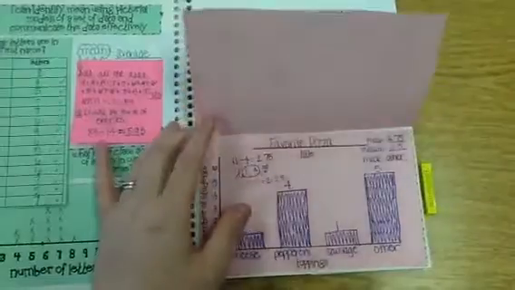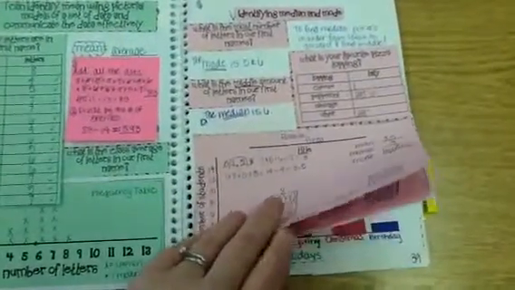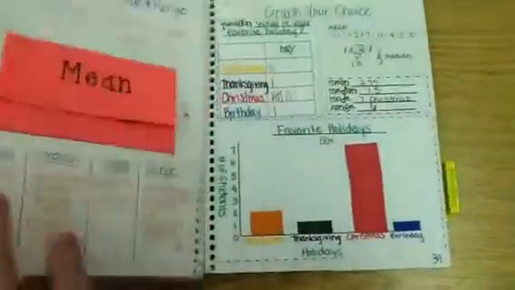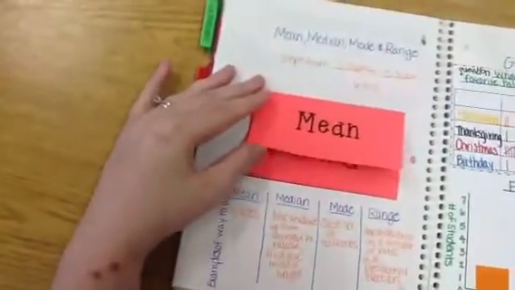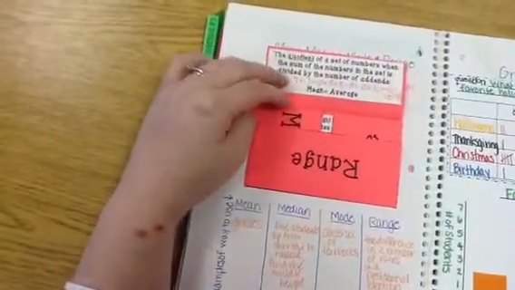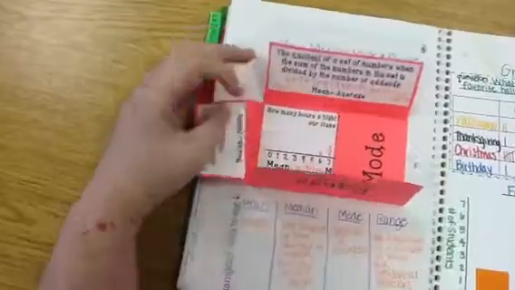I like being able to put both of my classes in here and just flipping it up, because then I only have to keep track of one interactive notebook. And then our next one was our mean, median, mode, and range flippable to do as just a wrap up of those 2 days' worth of work.